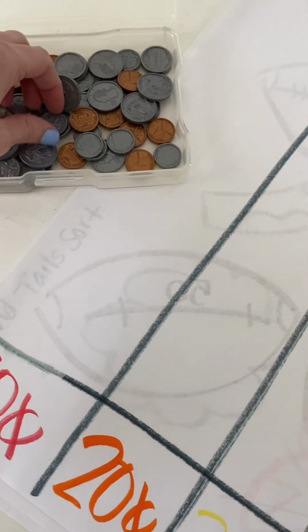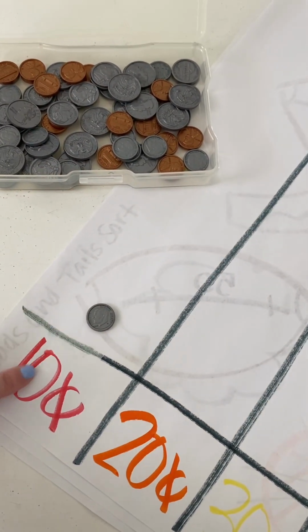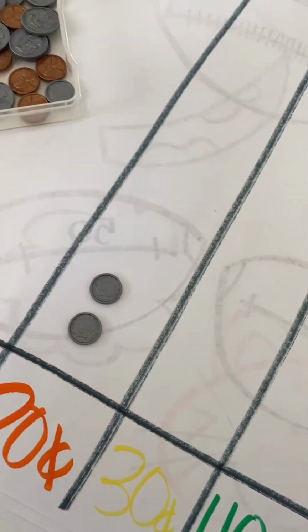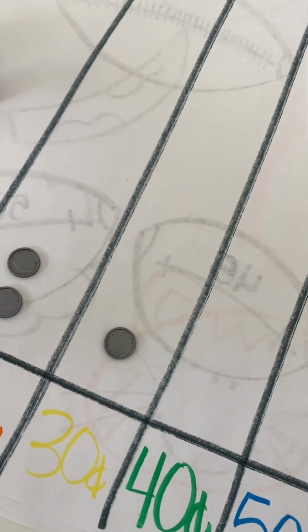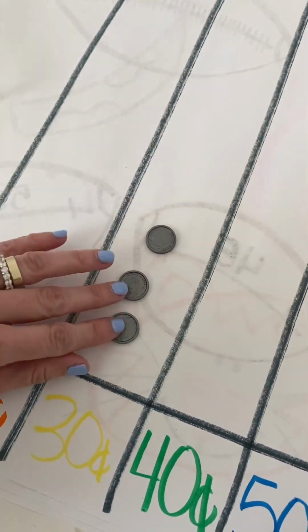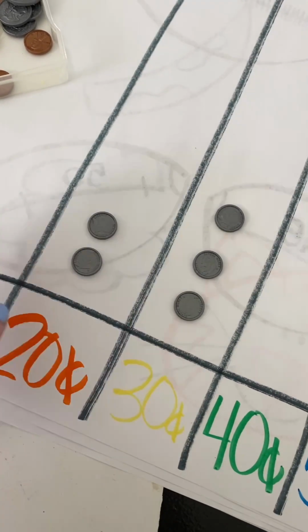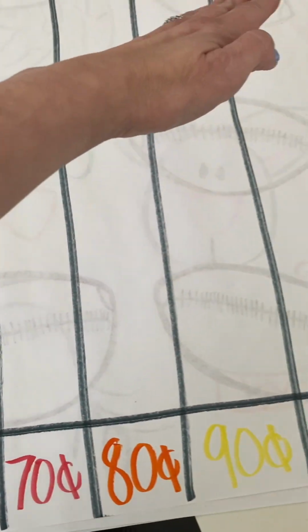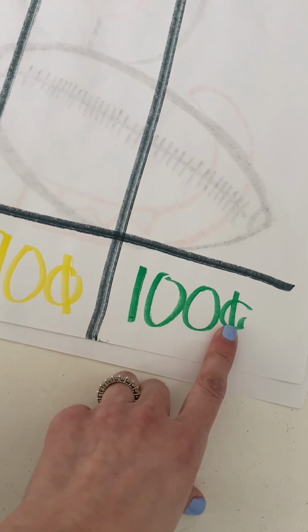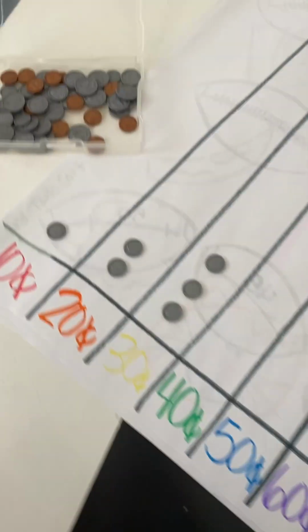And then for skip counting, this is essentially just a large graph. And they are going to put the coins to match the value as they count by 10. So 10 cents would be 1 dime, 20 cents would be 2 dimes, 30 cents, 3 dimes, and so on. So this is just a great visual for them to see as they're skip counting that they're adding 10 each time. And then obviously the graph would go up as they get to 100 cents. And then if you were doing dollar sign, then you would just change this to $1 instead of 100 cents.